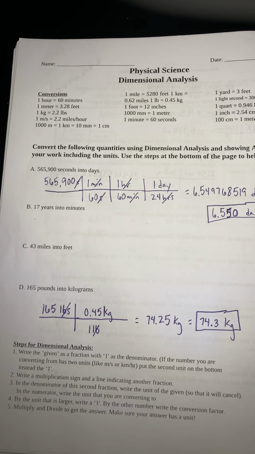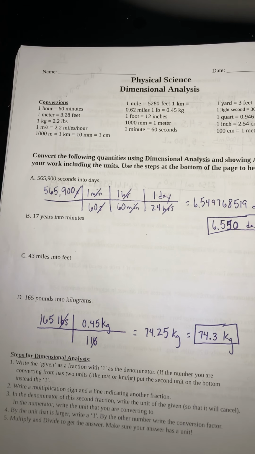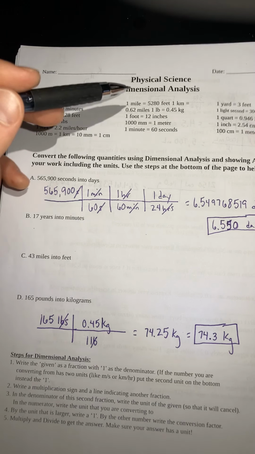So you could do either one. You could convert meters into kilometers and then kilometers into miles, or you could do meters into feet and then feet into miles. Really, either one of those would get you to the same place, so it's really just whatever you prefer. I will go ahead and do meters into kilometers and then kilometers into miles.